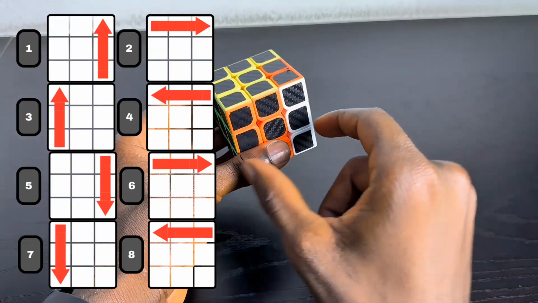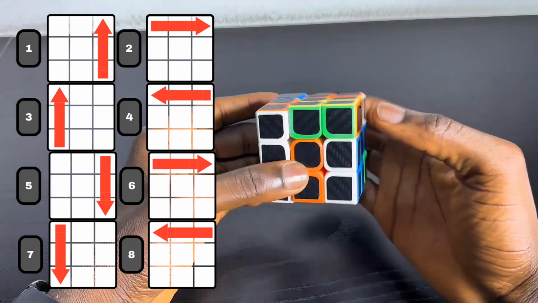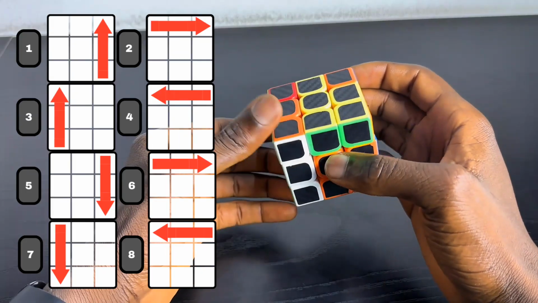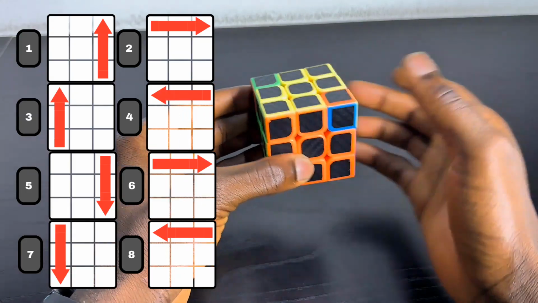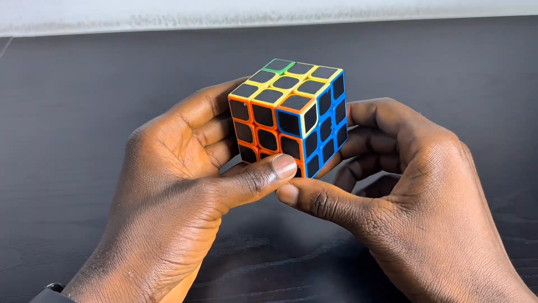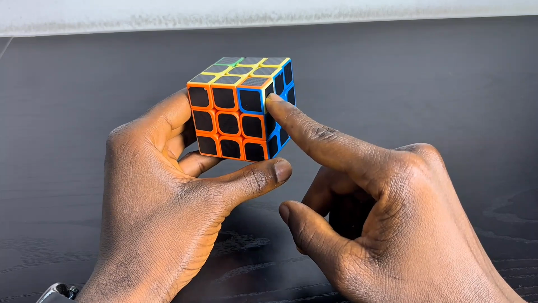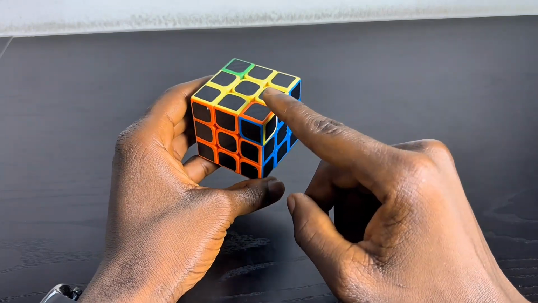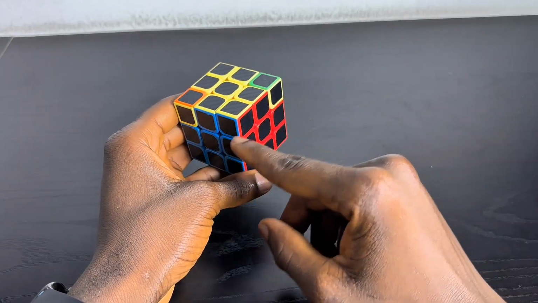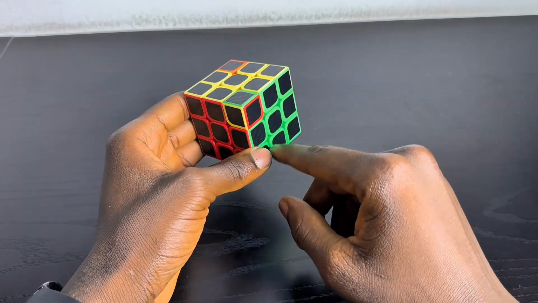We take it this way. We bring the top layer this way. We bring this left side. We bring this back. We bring it back. We bring this side back. Bring it back. And take this other way. And in doing so, if you observe, you see that this is in the correct position because it has all three colors: orange, blue, yellow. This is in the correct side because it has red, blue, yellow. And this is in the correct side because it has red, green, yellow.